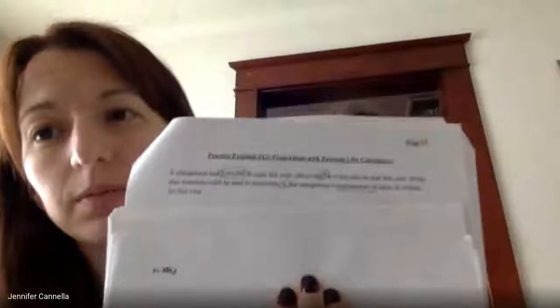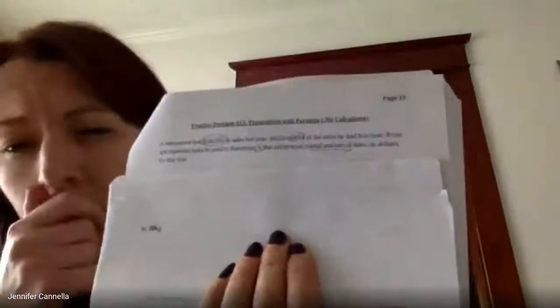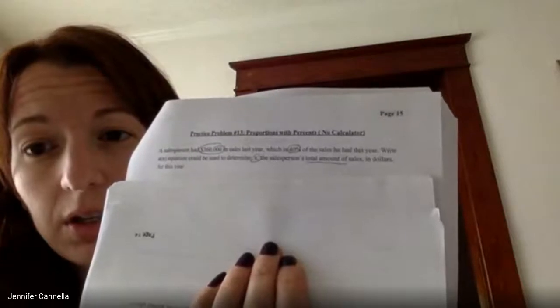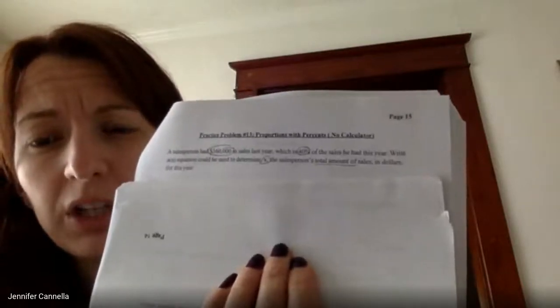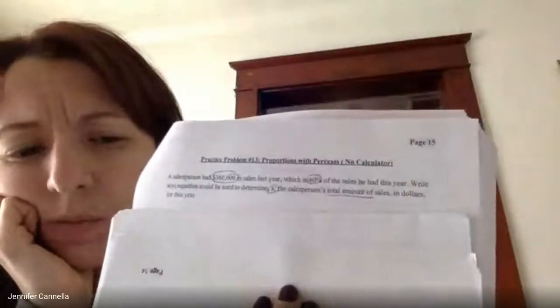All right. Page 15. It'll look like this. All right. This is a part to whole relationship question. So let's see who I'm going to call to read it. Nathan, come off mute, kiddo. It won't let me unmute you, Nathan. Okay. Nathan, show your face, please. Okay. Read the problem, kiddo.